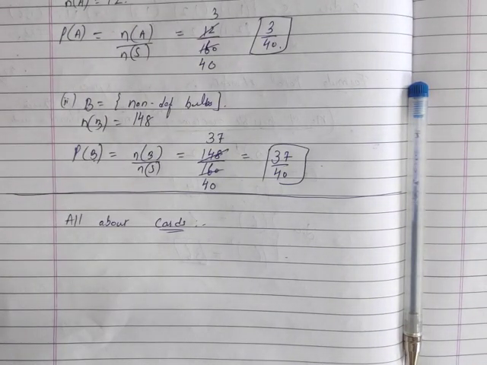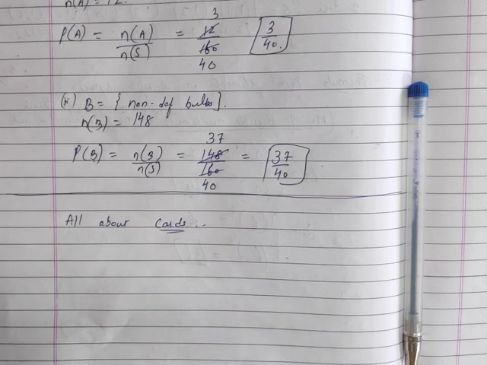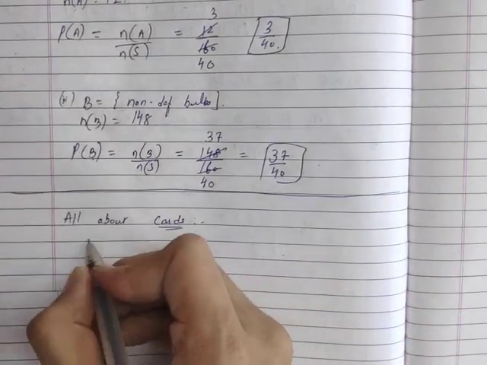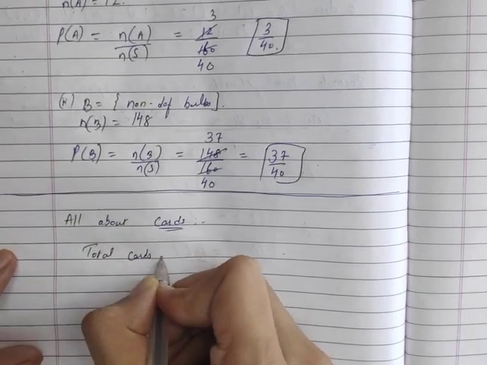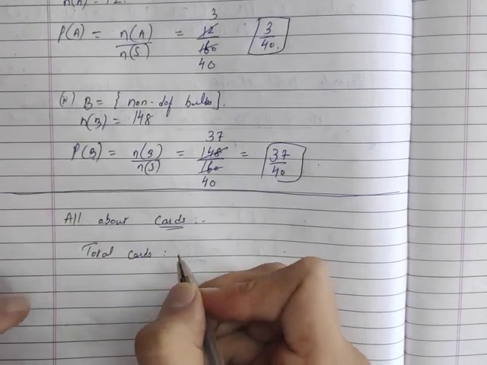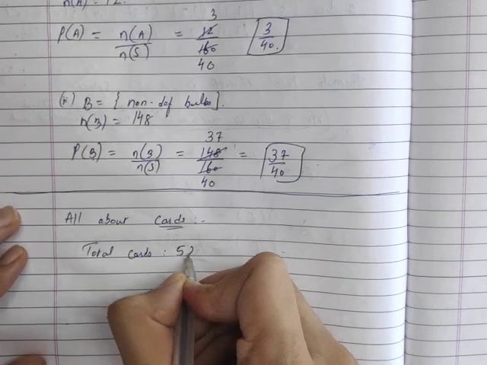I hope you've played at least once in your life the game of cards. So let me give you some basics or revision about it. Look, the total number of cards in a deck is 52.